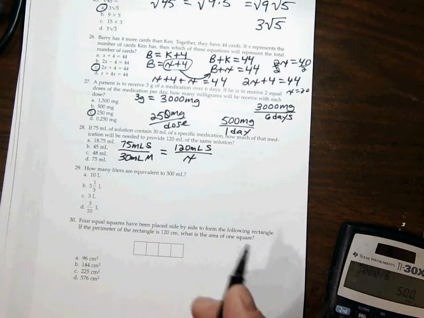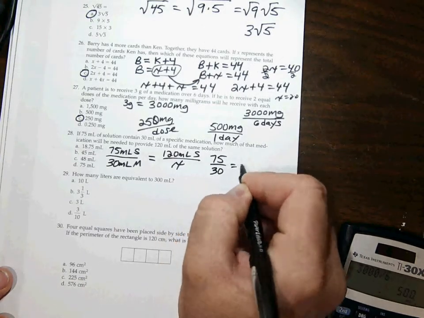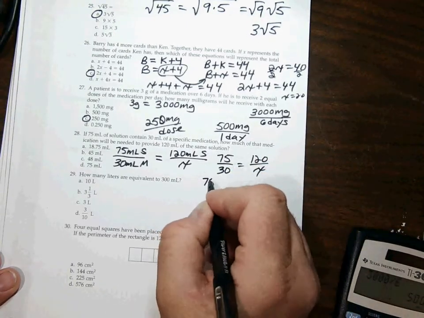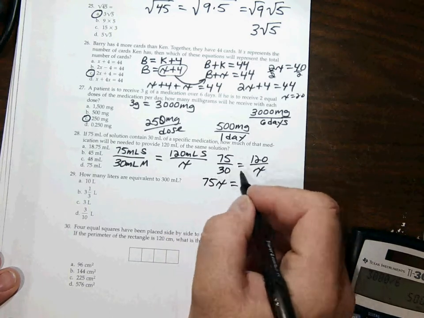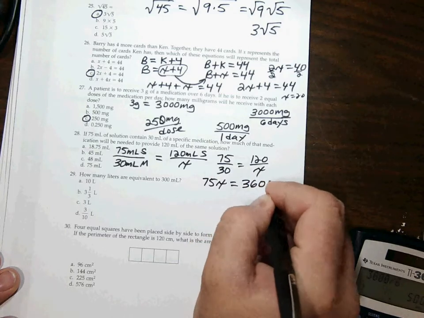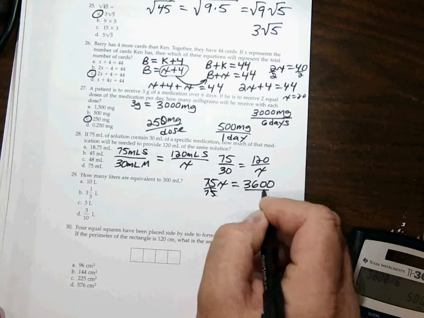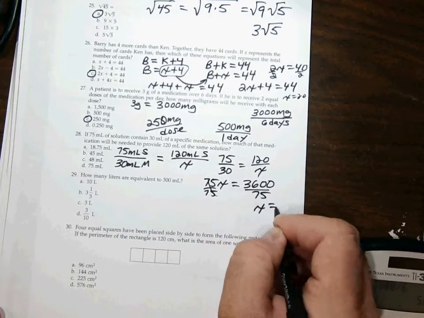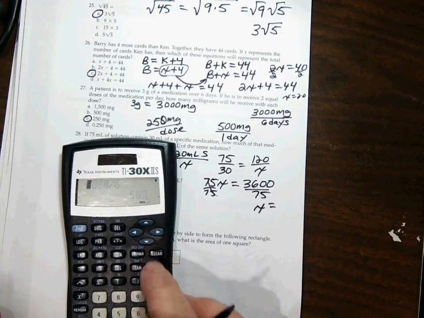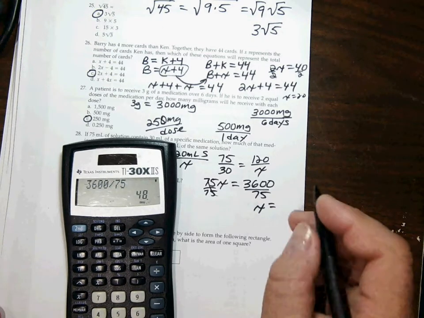So now that I've done that, let me forget the units because it's too messy. 75 over 30 equals 120 over x. Classic proportion. We're going to cross multiply. 75x equals, if you take 120 times 30, you're going to get 3,600, right? Divide by 75, divide by 75, and we're going to get x equals 3,600 divided by 75. What's that going to be? 3,600 divided by 75 equals 48.